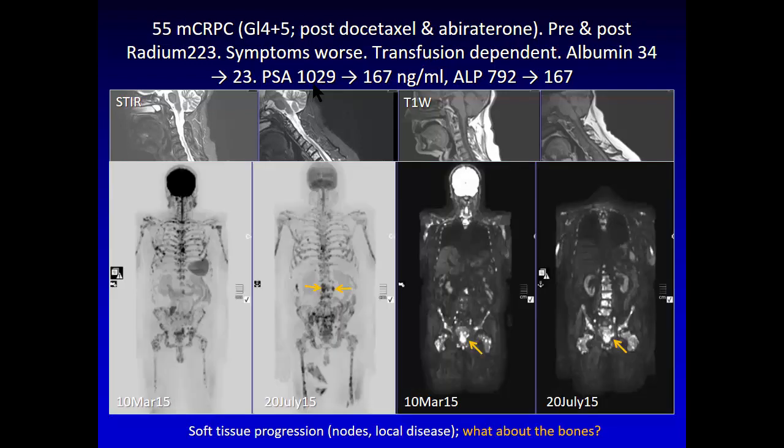Now, okay, let's look at the diffusion sequences. If you look at the diffusion sequences, let's look at the MIP projection. You'll see that there are new retroperitoneal lymph nodes. So I win. I'm a radiologist. That's worse. Okay. You look at the prostate gland. You can see that there's more locally advanced disease. So again, I'm right. The lymph nodes are larger. You can see these nodes here are larger. So there is some progression going on, no doubt about it.